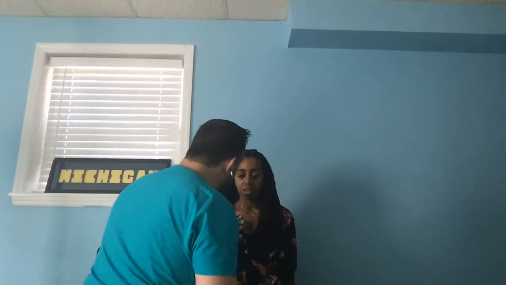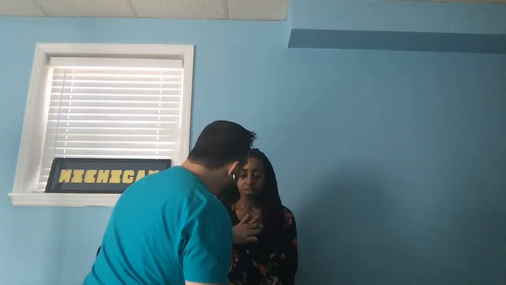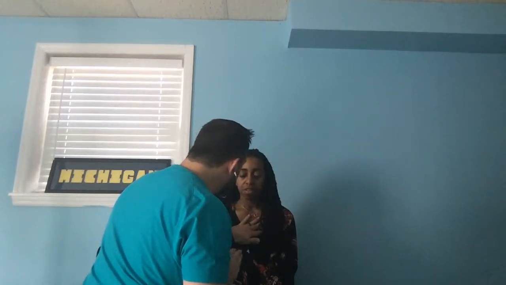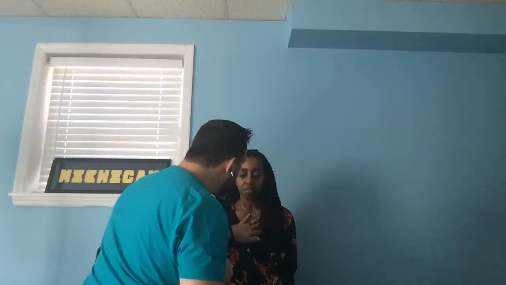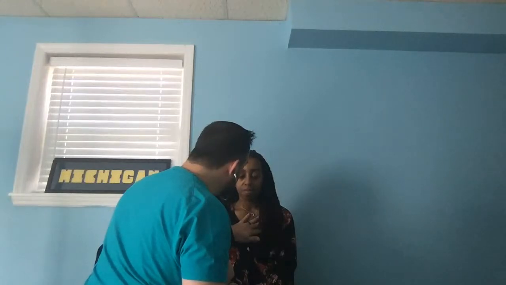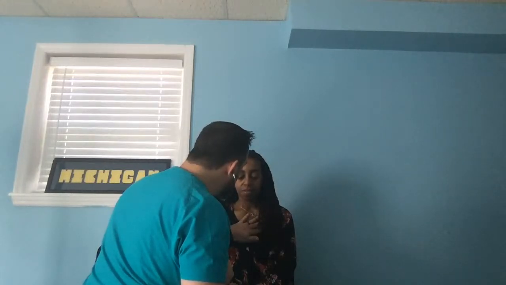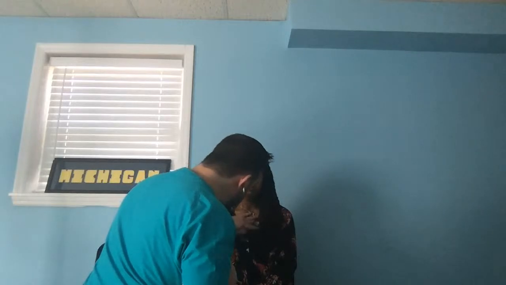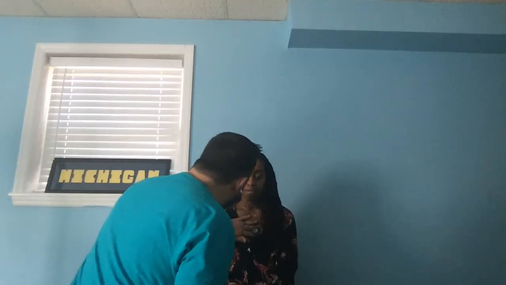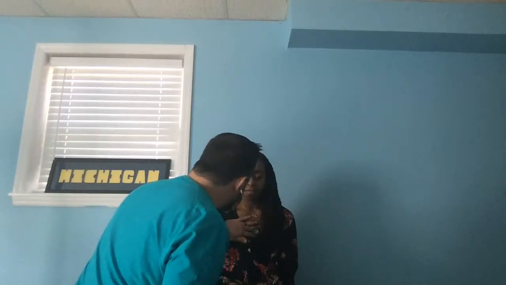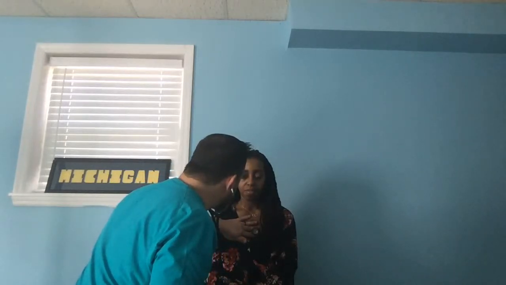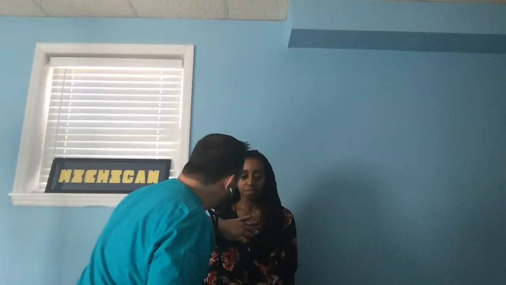And then I'm just going to slide over to the same second intercostal space on the left side, and this is where I can hear your pulmonic valve. And I'm just going to slide down to your third intercostal space right on the sternum here, and that's called Erb's Point. That's just another place where the pulmonic valve can be heard.